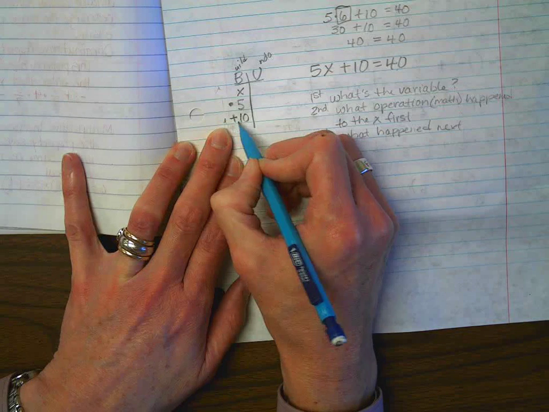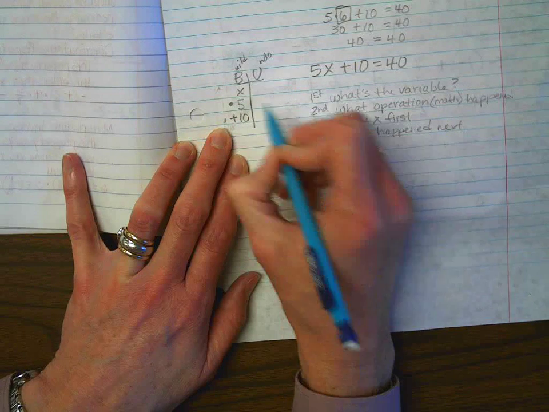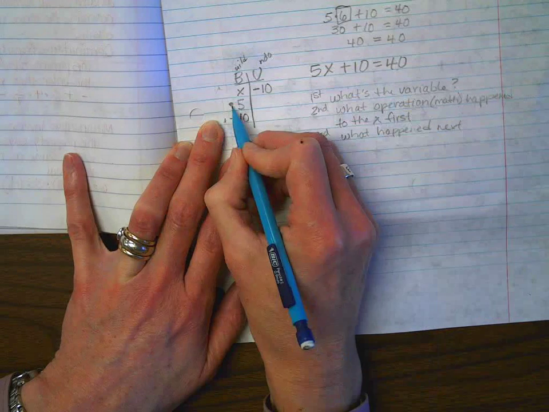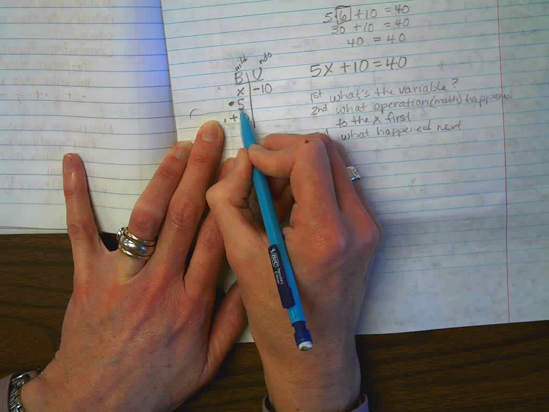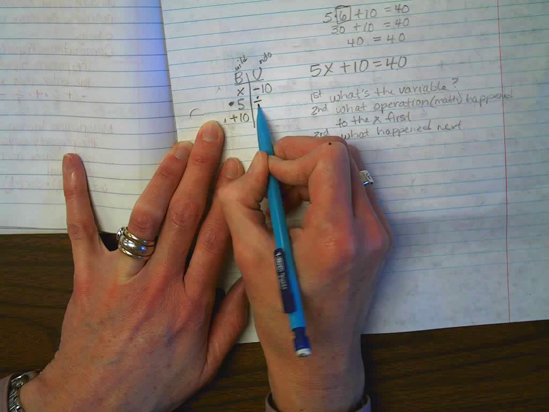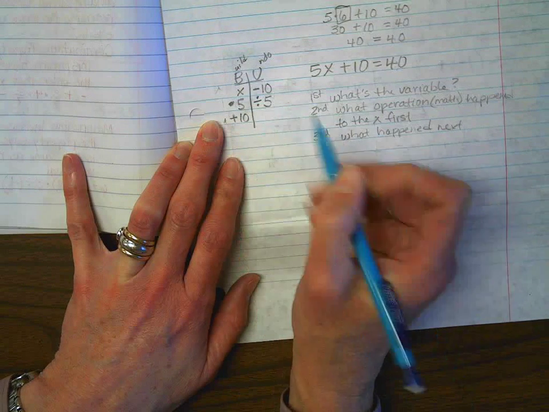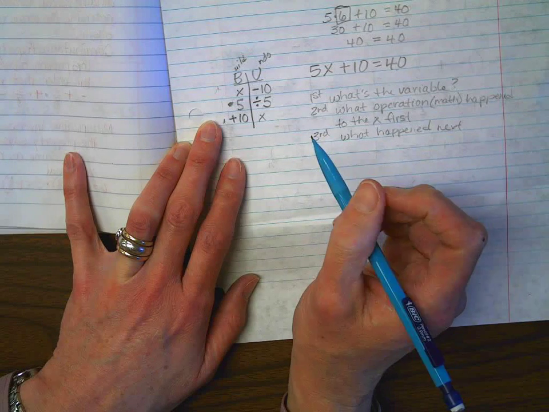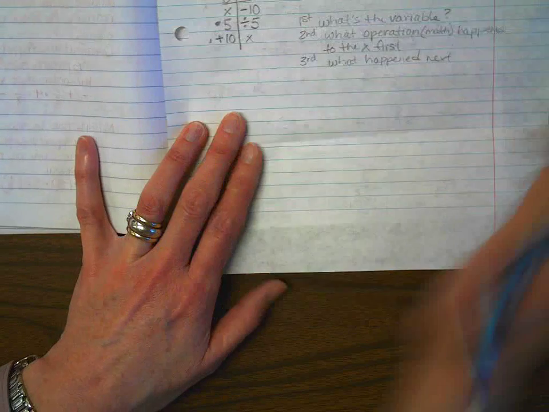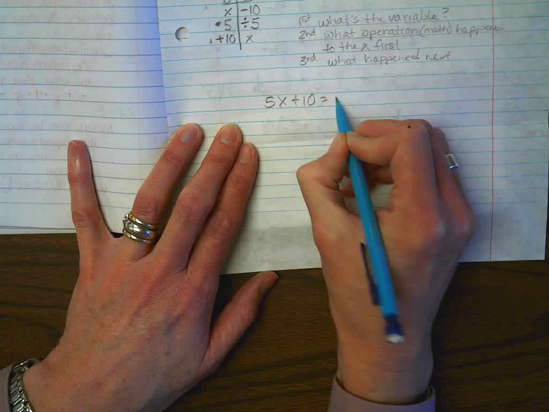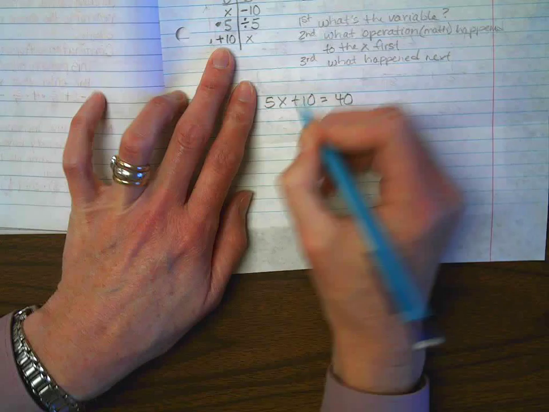So if we added 10 last, what do we do to take that 10 away? You are correct. We're going to subtract 10 first. If we multiplied by 5 first, then to undo that, we have to divide by 5 second. And when we do that, we'll be left with x. Now, some of you are going, I am so confused. Let me show you. So there's our build and undo chart. Here is our equation.